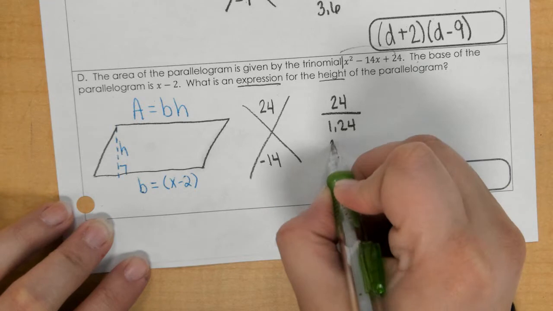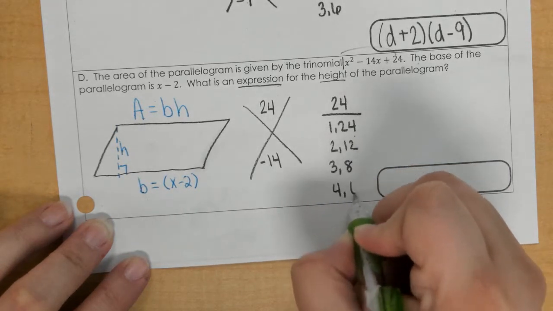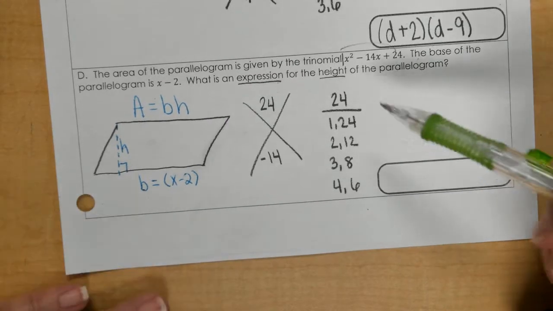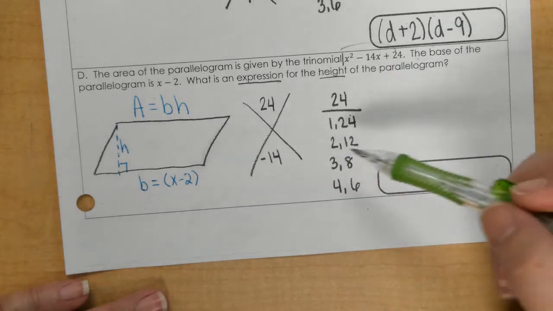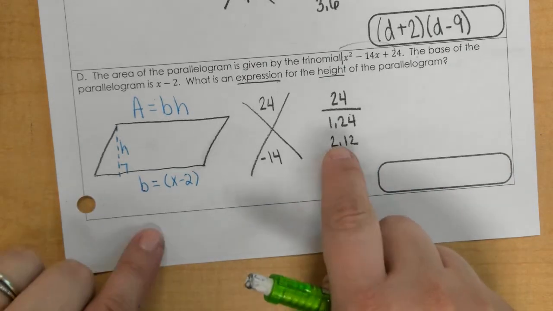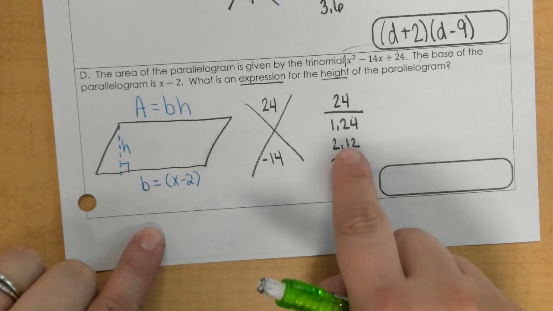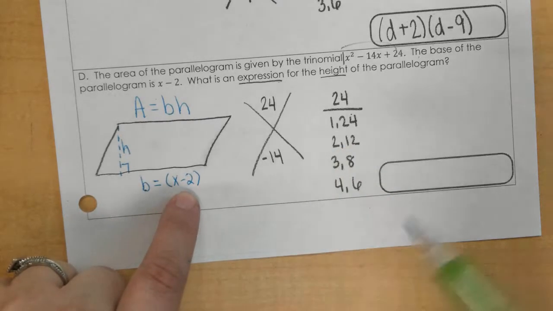So my factors of 24, and which one of these can get to a negative 14? Well, 2 plus 12 is 14. That makes sense because it's the only one over here that has a 2, and part of my answer was already given to me as negative 2.